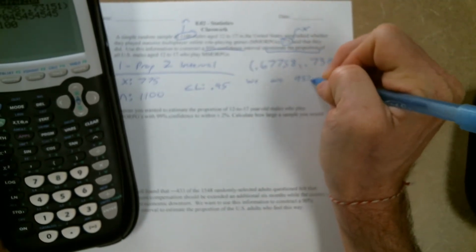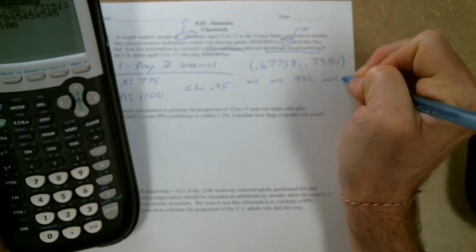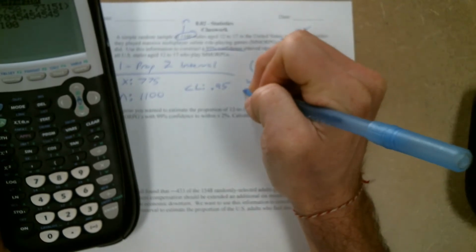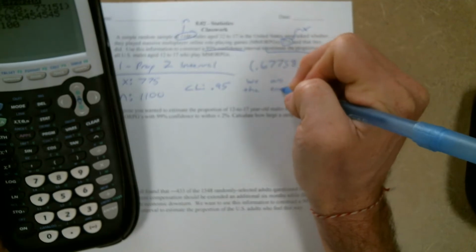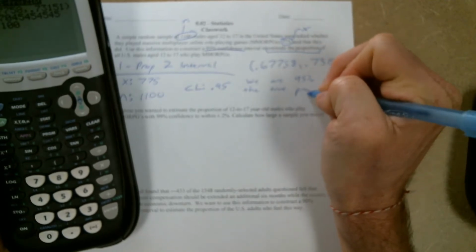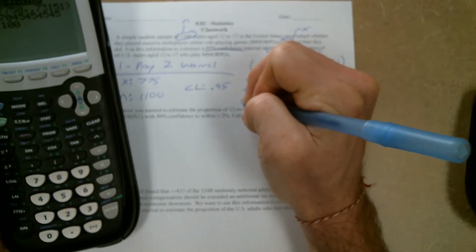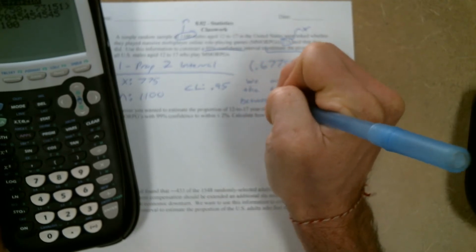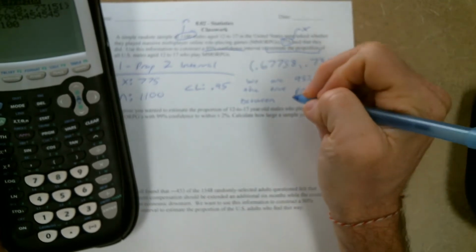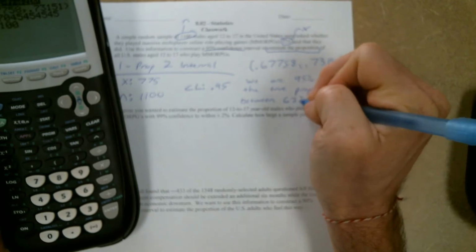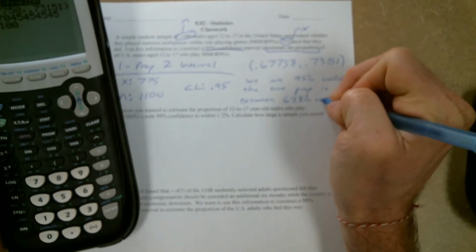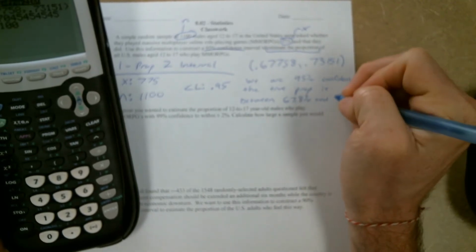And then if we were going to write a little sentence, we would just say we are 95% confident the true proportion is between, we'll round this a little bit, 67.8% and 73.2%.